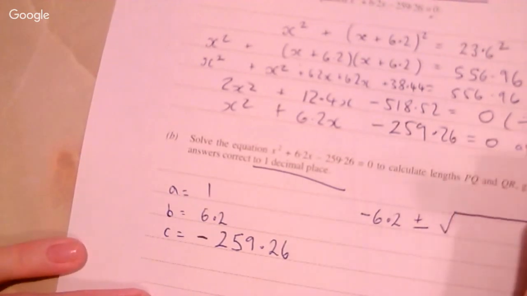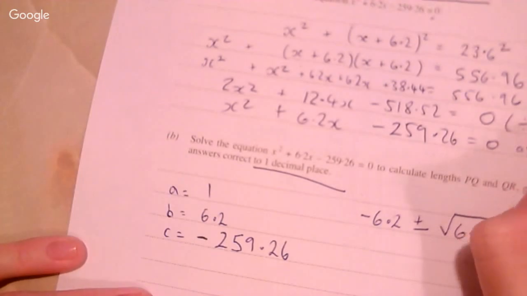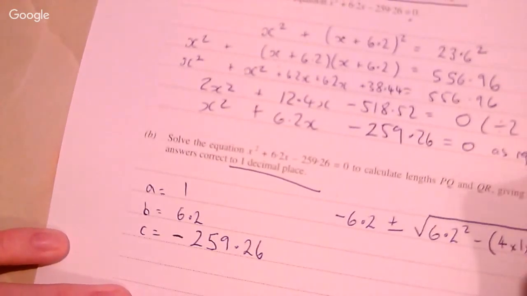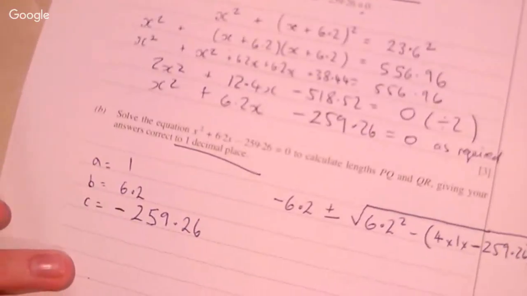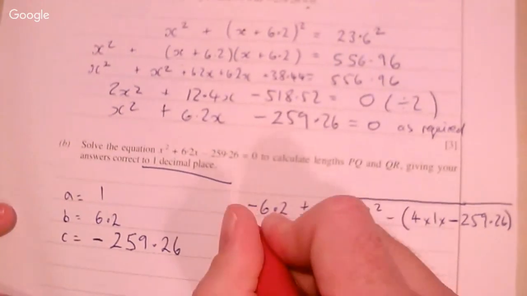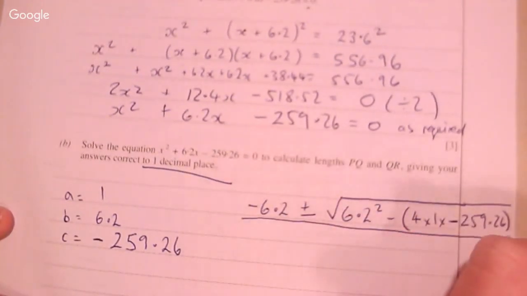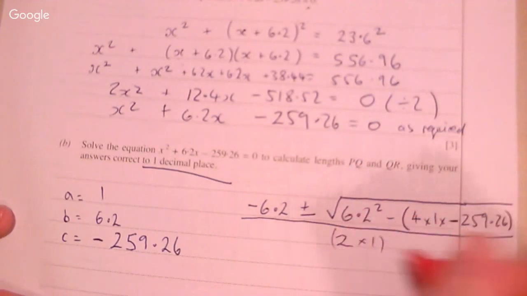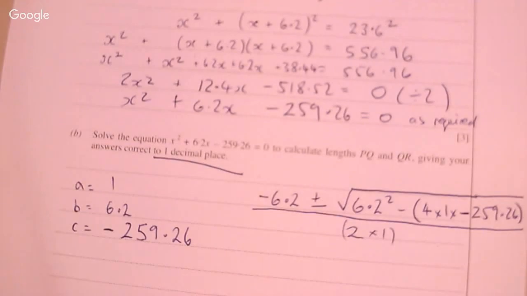So I get the square root of 6.2 squared minus, now stick this bit in a bracket, 4 times A, so 4 times 1, times minus, very important you include the minus there, 259.26. But in the real exam, don't write in this bit here because it says for examiners only, so don't do that. I just need to make more space. I'll write it underneath if needs be. So then underline that bit there, and then that's over 2a. So that's just 2 times 1. So in our case, it's just 2. Didn't really need to write in the 1, but just to show you that it is there.